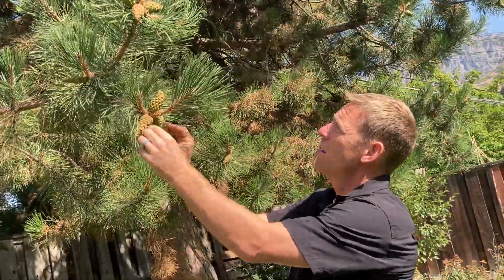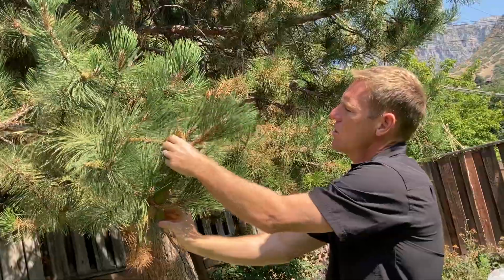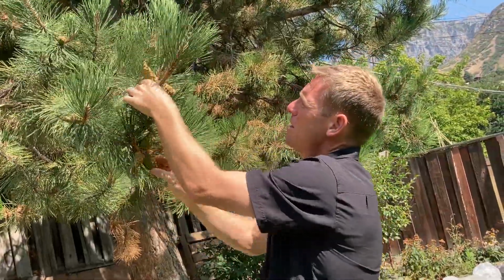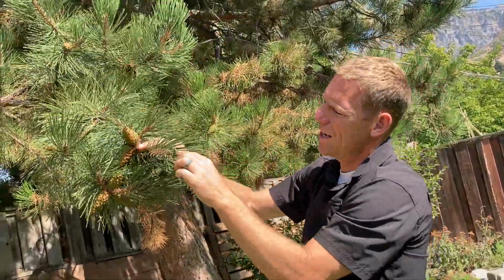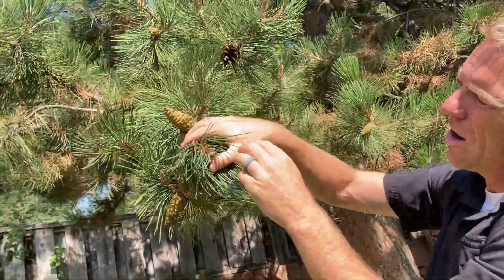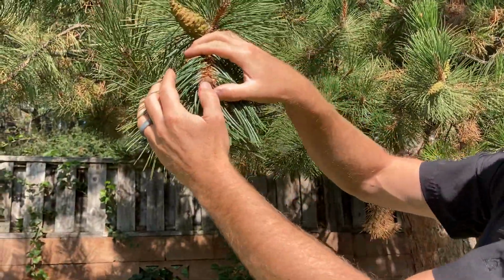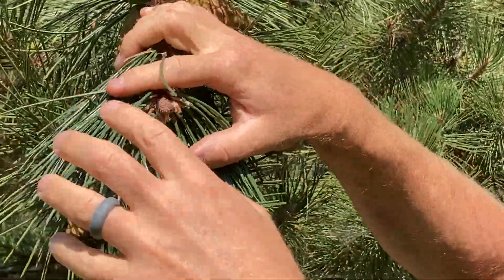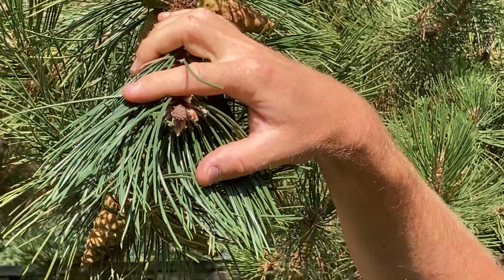So here's a female cone right here. And actually here's some really more mature ones, here's some juvenile ones. And if you look right here, you can see these are female cones that are very, very young. And inside these female cones, the same thing is happening.